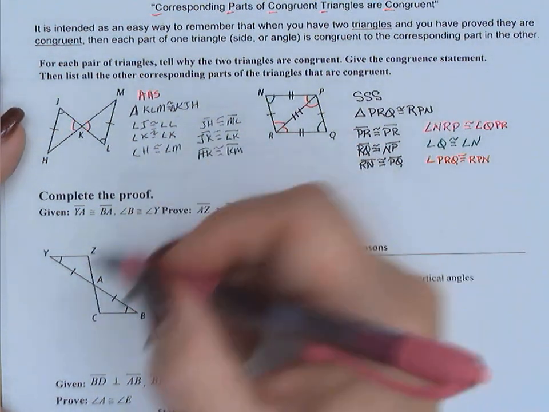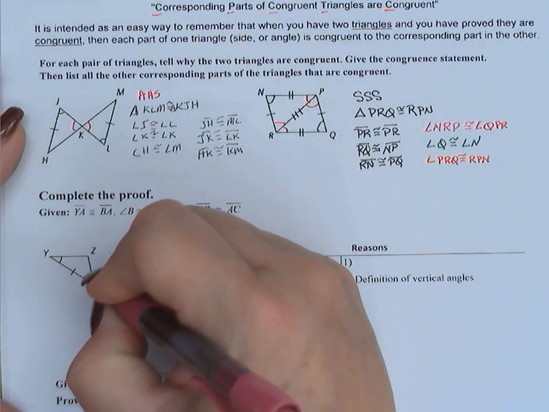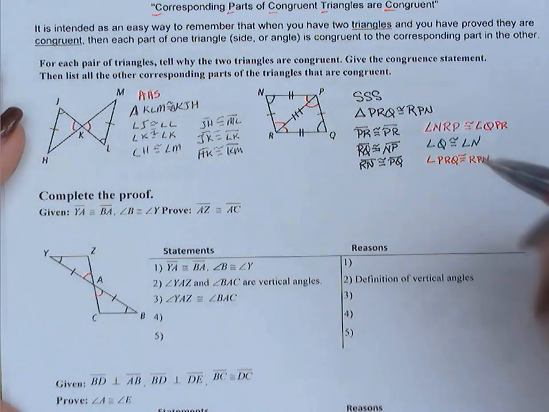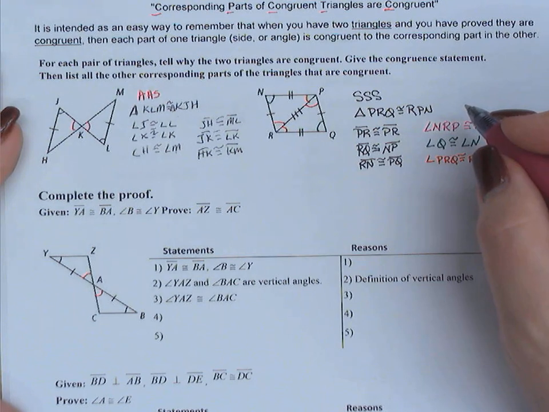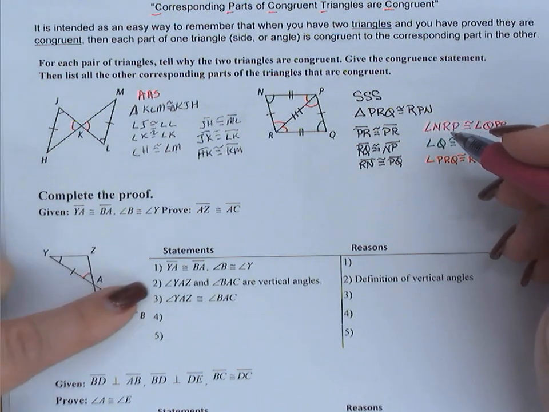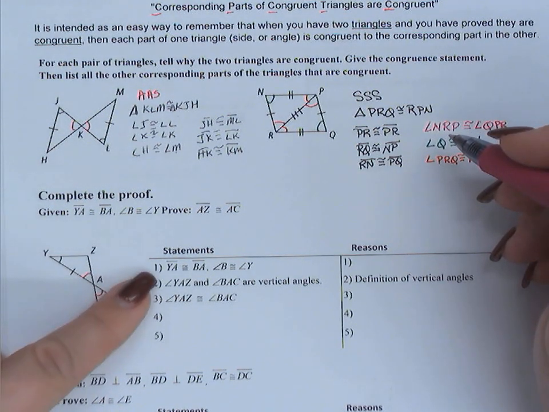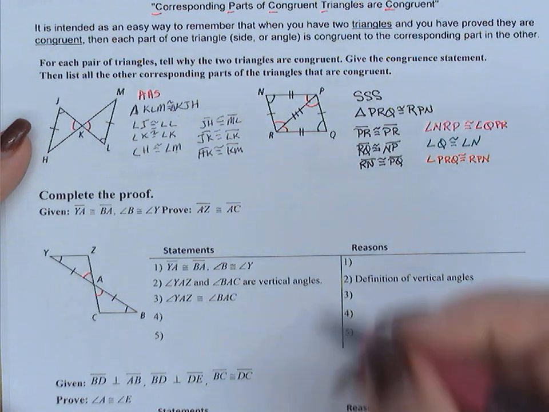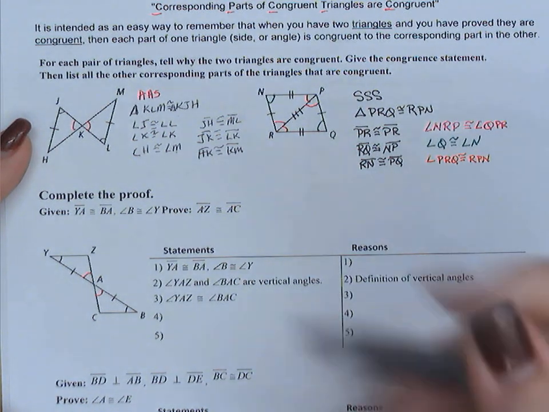Well, they don't tell me that the angles at A are congruent, but they are because they're vertical angles. So, following our process over here, segment YA is congruent to segment BA, and angle B is congruent to angle Y because it is given.